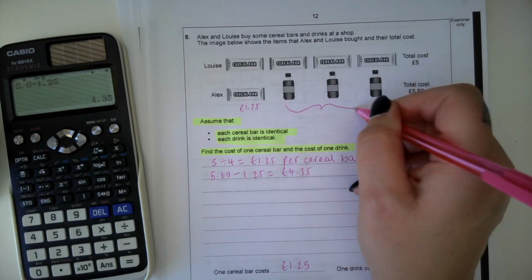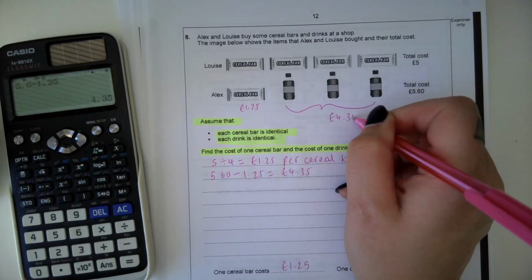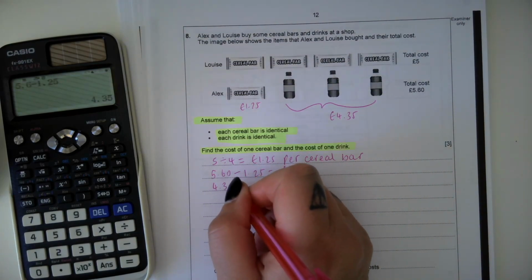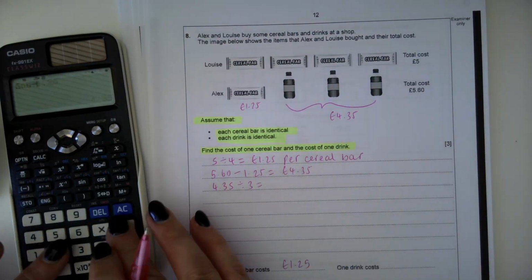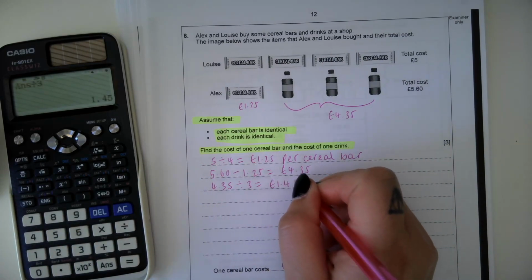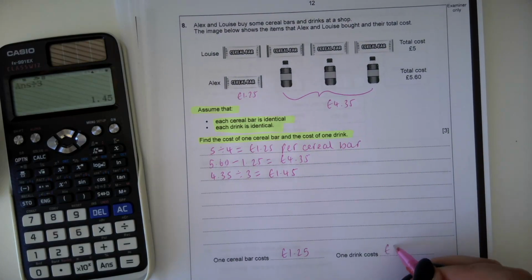So that £4.35 is for those 3 bottles. So we can now divide that by 3 to find the cost of 1. So one of them costs £1.45. So we're going to put £1.45 on the bottom for drinks there.